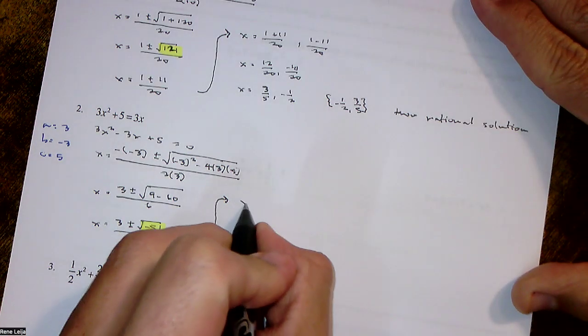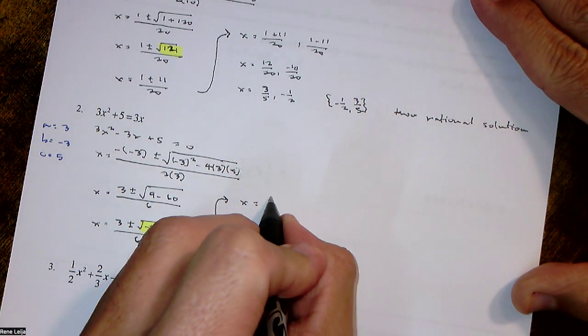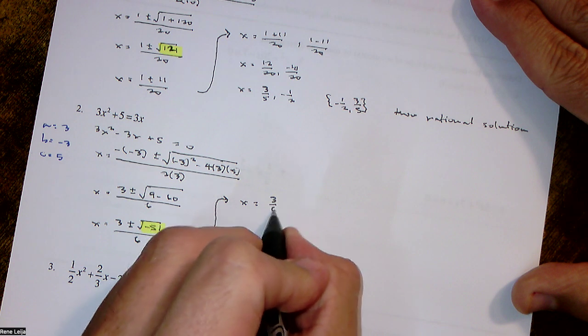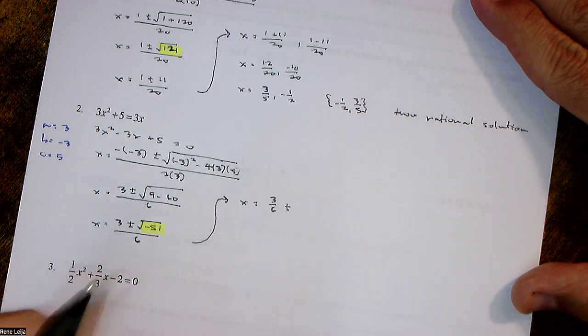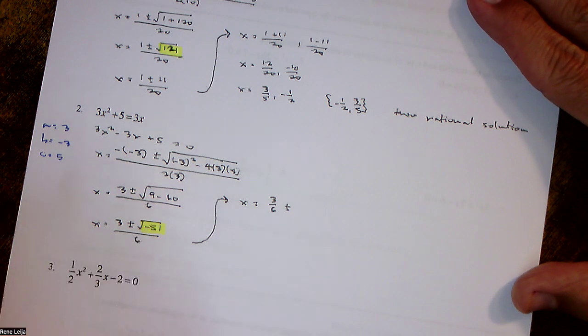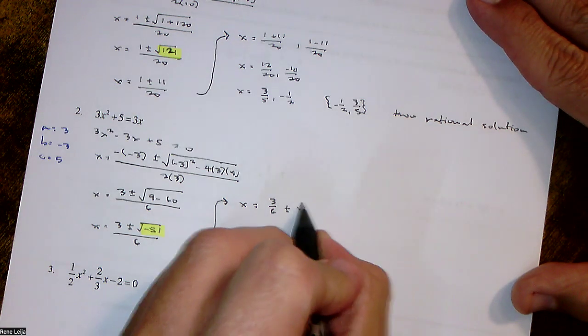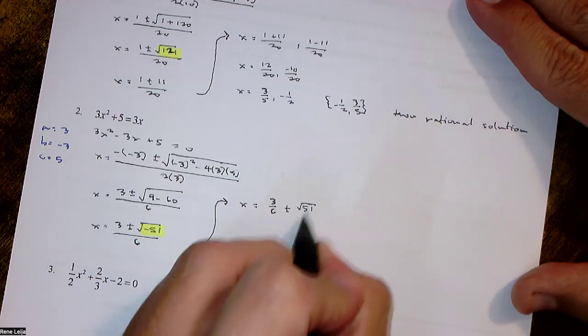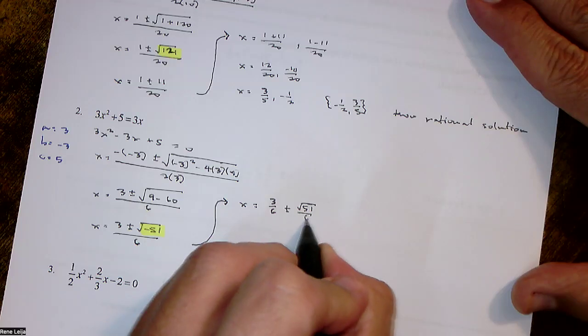is break this apart. So 3 over 6 plus or minus. Now, the negative is going to come outside as an i, but remember that we can't do anything with the square root of 51.